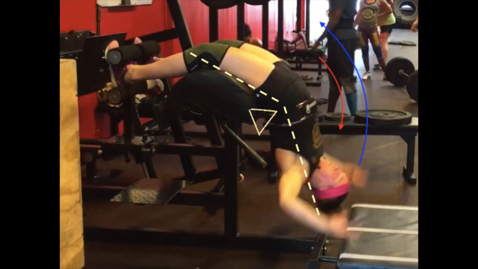If the movement is done incorrectly and the lumbar spine extends, a new fulcrum is created in the low back, and more torque occurs at that location. This may increase the risk of injury in the lower back.